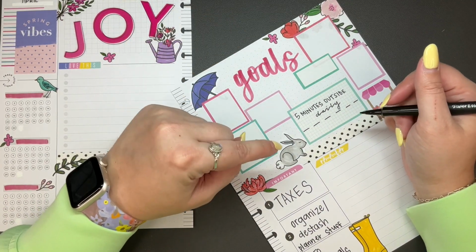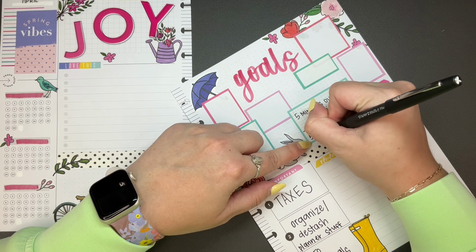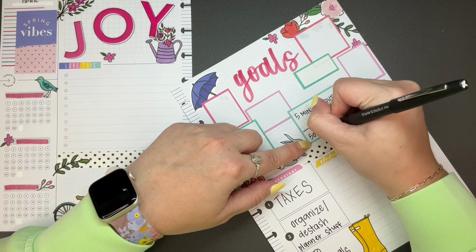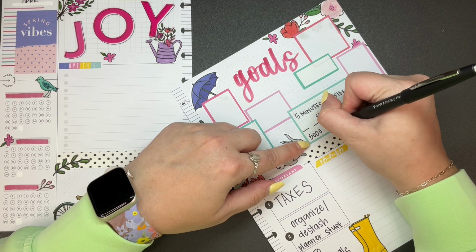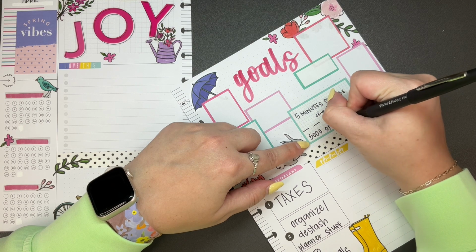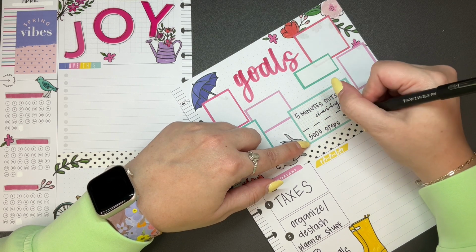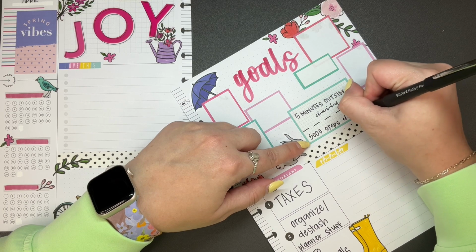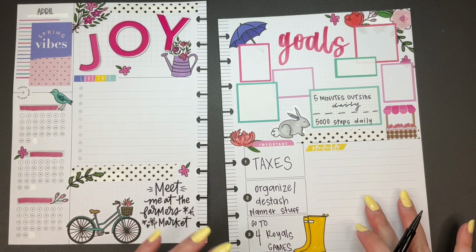And then to go along with that, I would like to get 5,000 steps, which I know is not a lot, but I am currently not getting anywhere close to this, and I need to work on that.